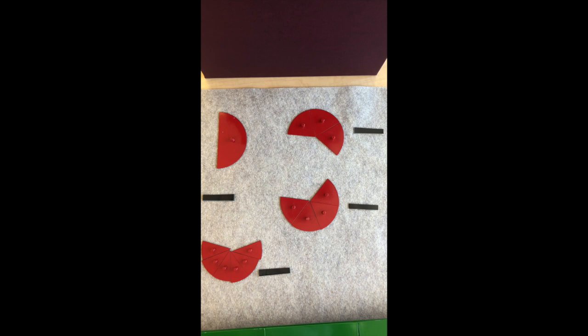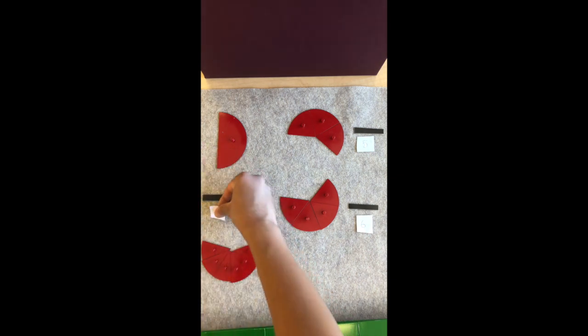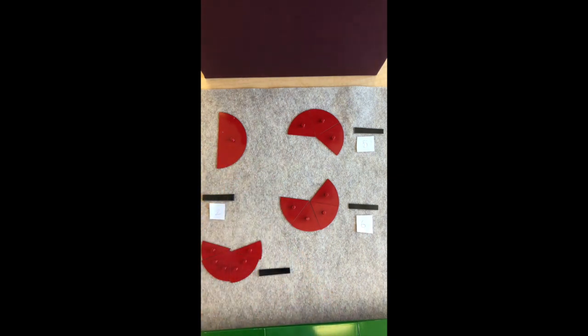So for this one, I have 5ths. Here I have 6ths. Here I have halves. And then for this one, I have tenths. So you don't have to do this with circles. You can do this with anything. So I'm going to go ahead and show you how else to do things.